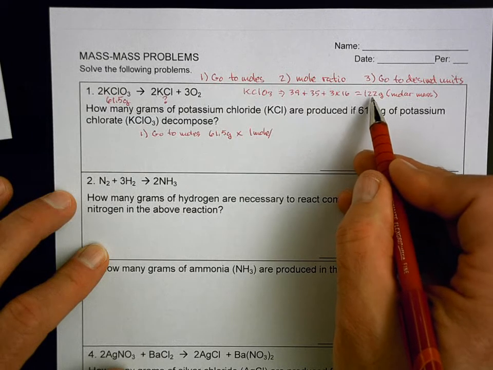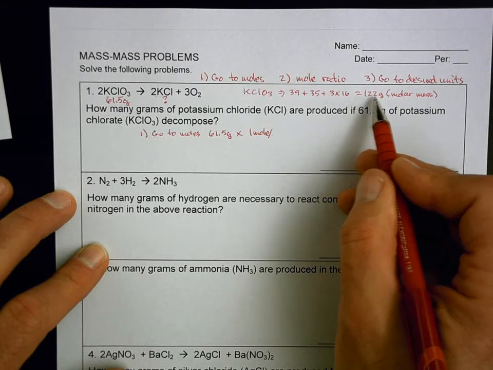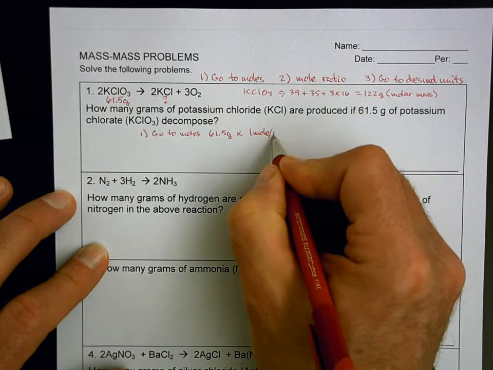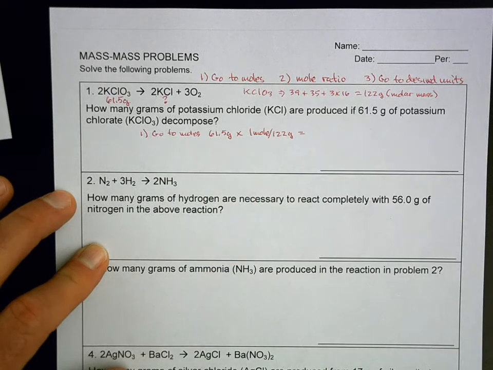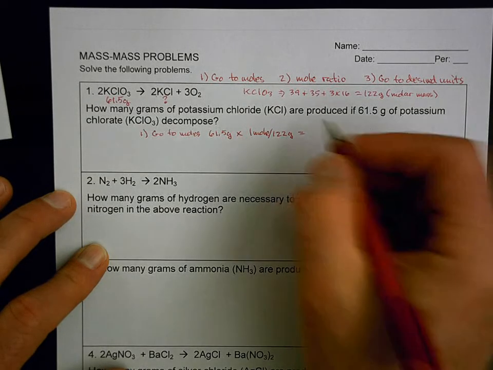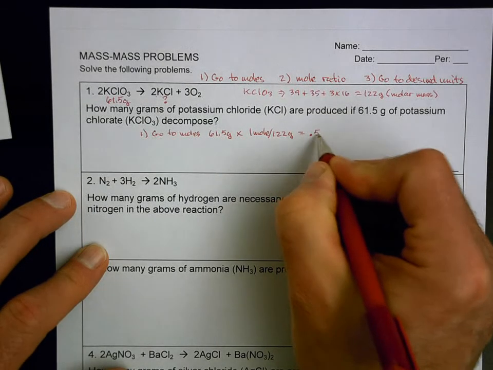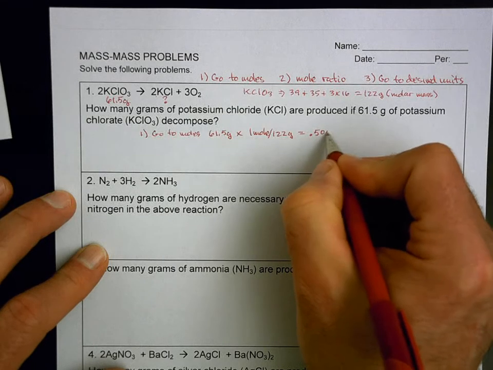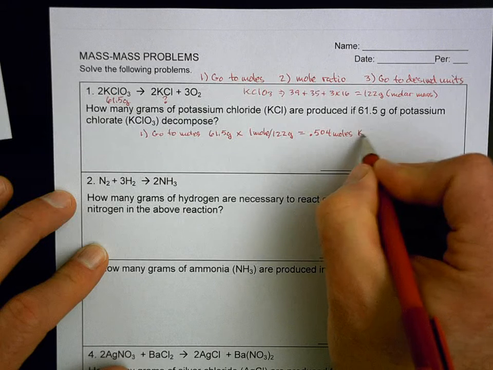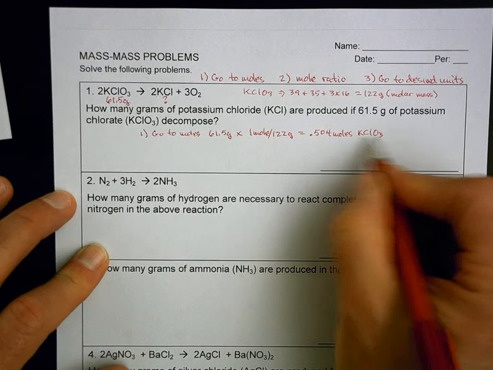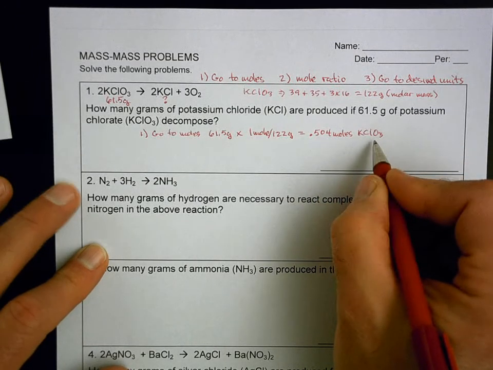Now, if I put in all of the decimal parts, you'd get pretty close to 123, but we'll just leave it at the 122 grams. Comes out 0.504 moles. And this is of the KClO3. And again, putting this part here just helps you keep it straight.